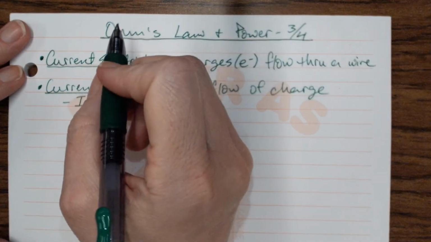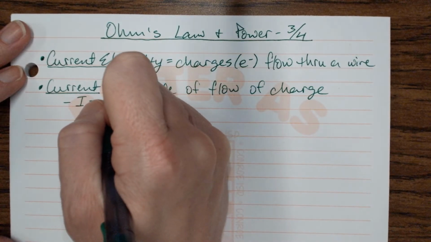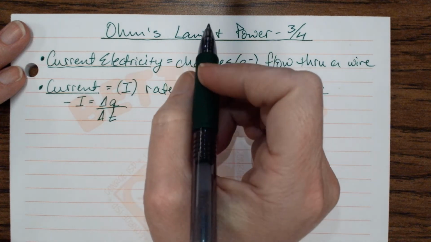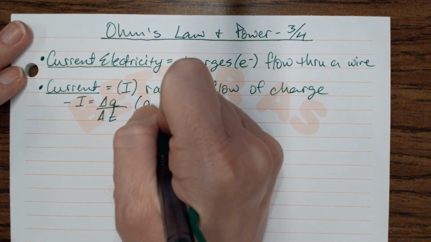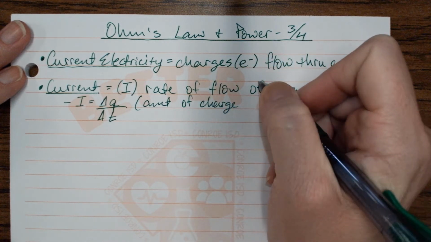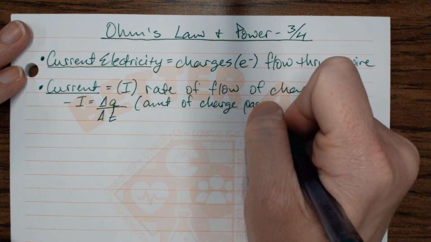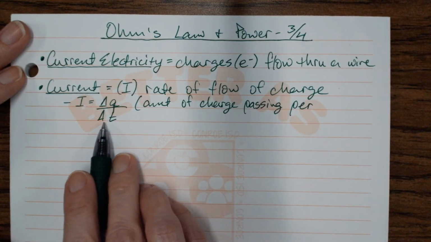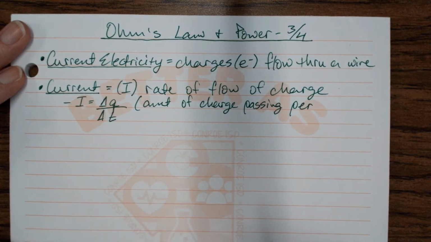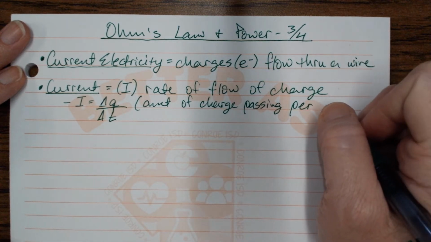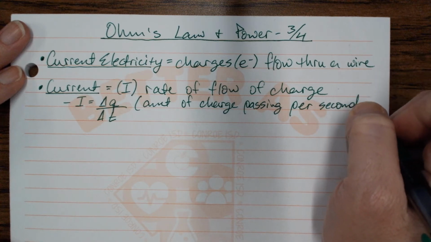So the amount of charge passing per second, that's a Q. Triangle Q over triangle T. Sorry, my Q invaded my T, and it looks very strange now. Okay, so amount of charge passing per second.